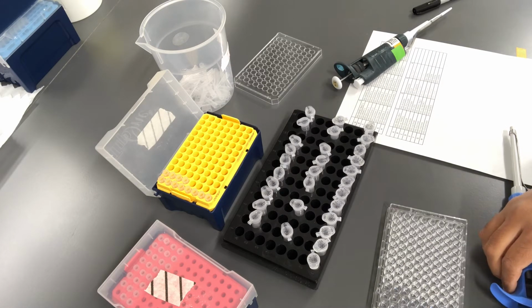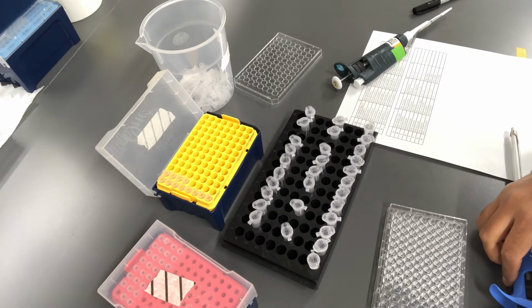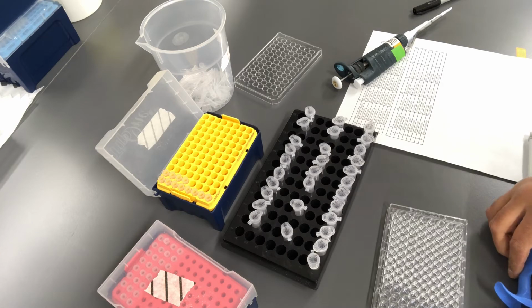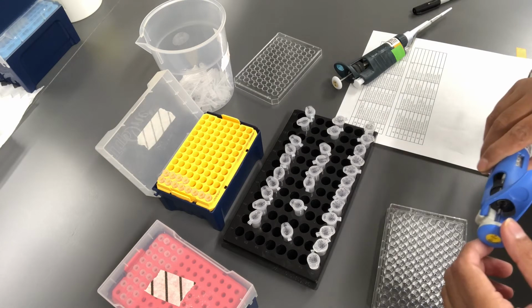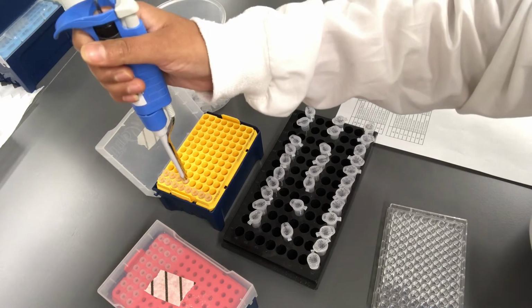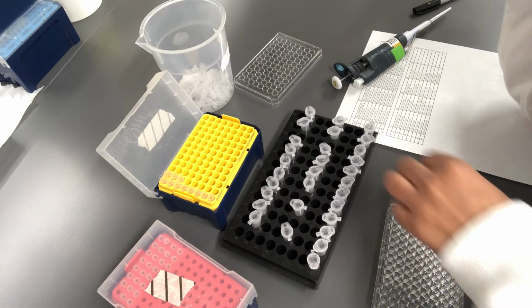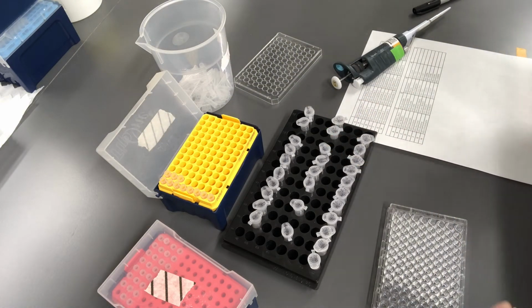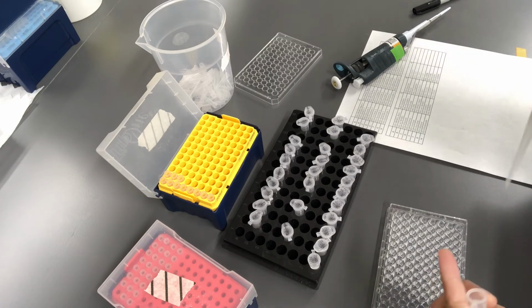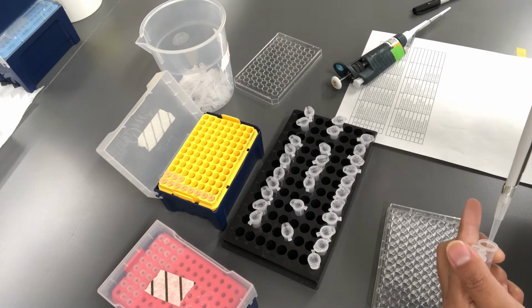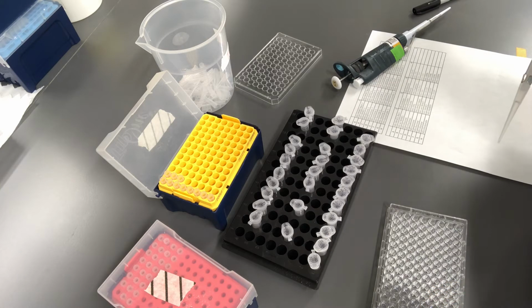Now I'm done pipetting all the nitrogen containing media and the controls, so I'm going to move on to the stress factor experiment. The first two ones here as well are the controls. The first one is control without bacterium, and you can see that also on the plate layout.